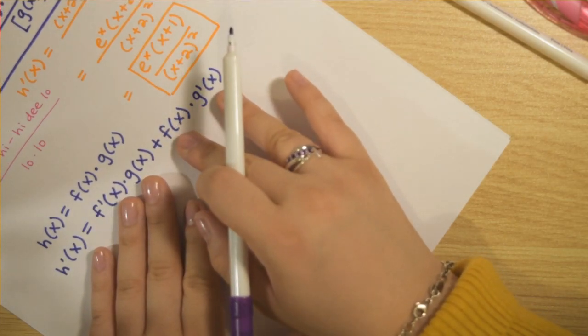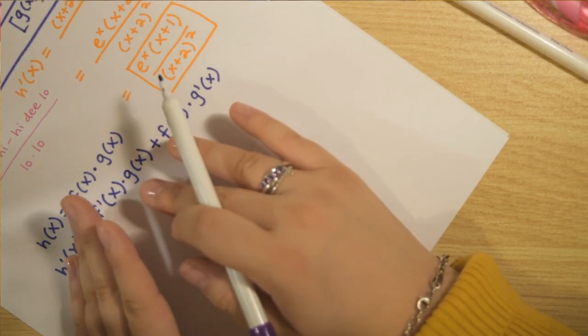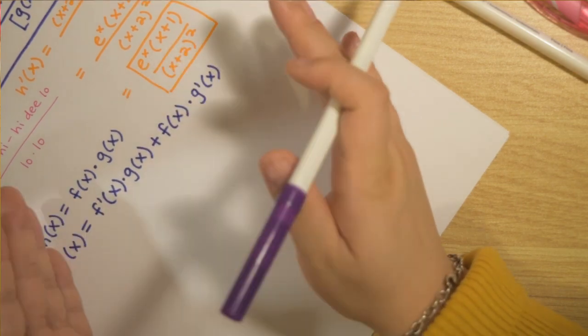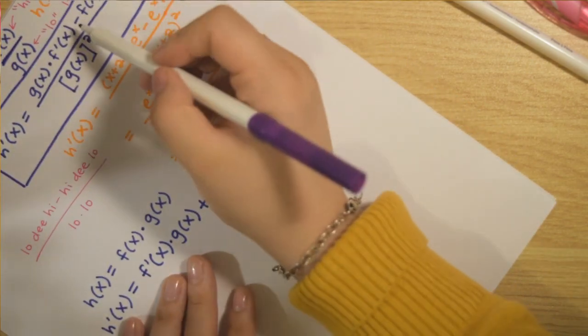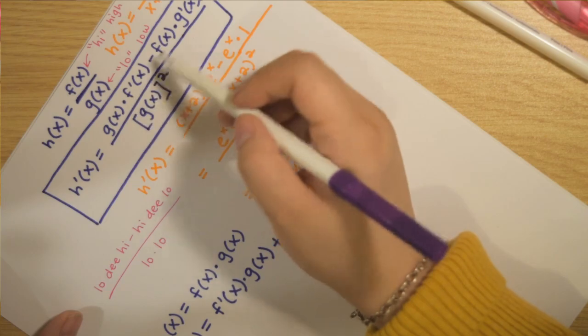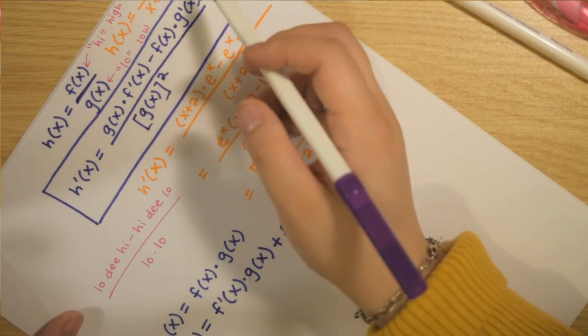So as long as you remember this general idea of priming one and keeping the other and adding the other way around, we're good to go. Whereas with this minus here for the quotient rule, if you mix them up, you're going to get a negative.